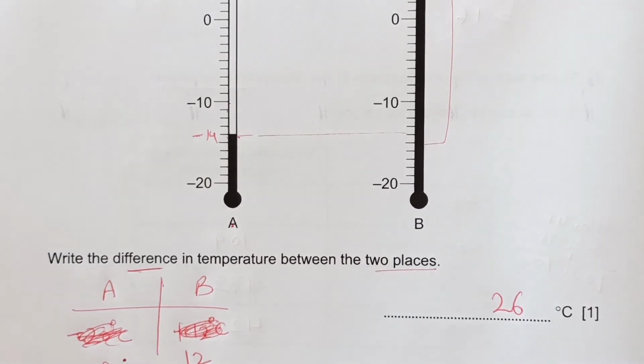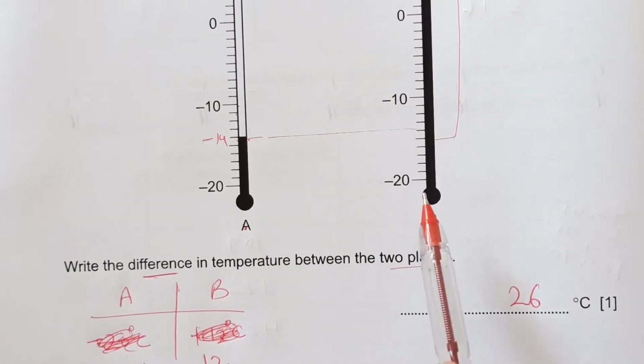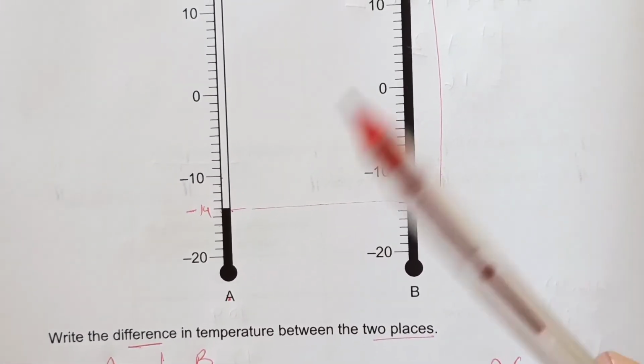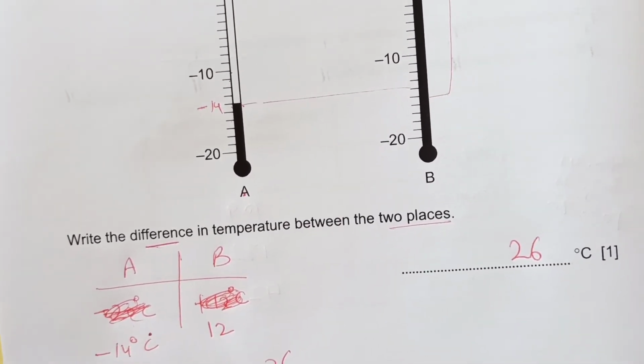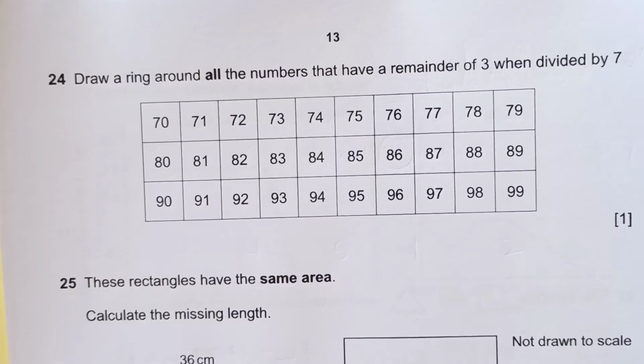I was also confused, I don't know what I did actually. This is the correct way. You read the scale and then you find the difference, right?